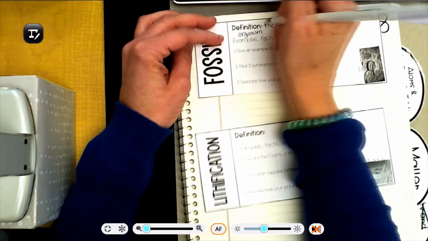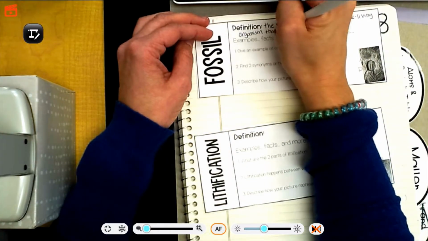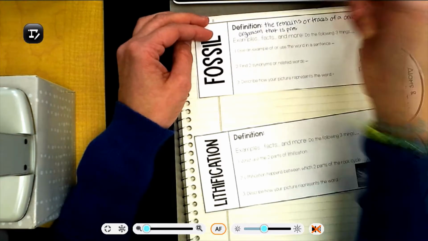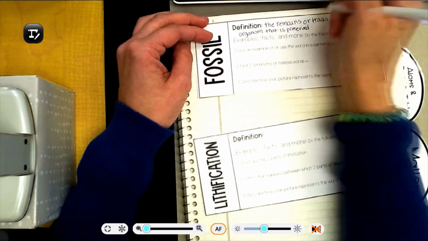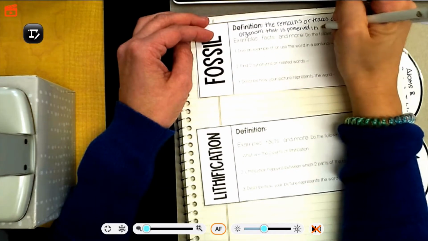So it's just a thing that was alive that is preserved. You should remember that word, preserved. So that means something that is kept good. For us, it means that all the details are still there in rock.